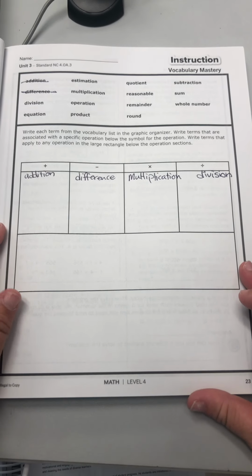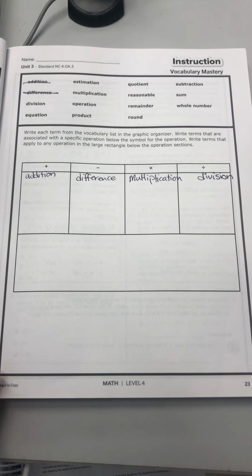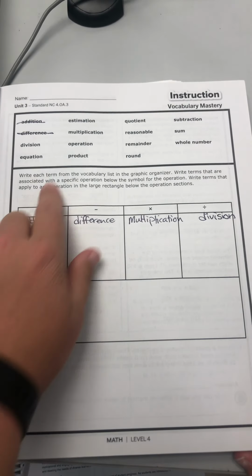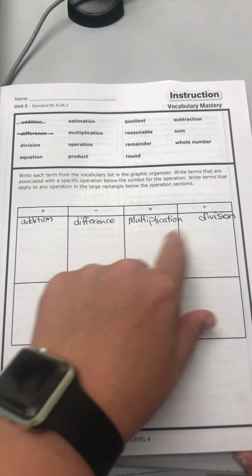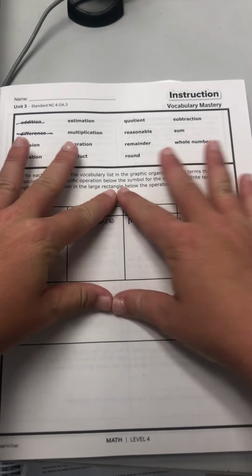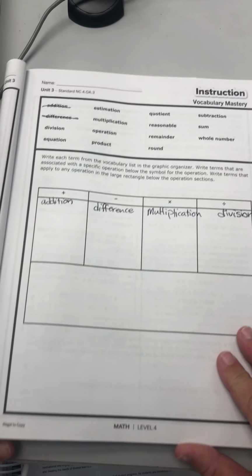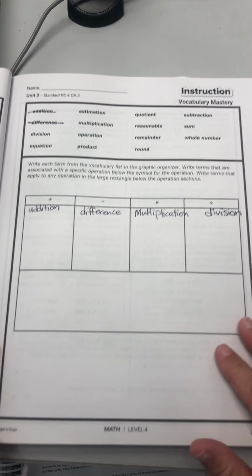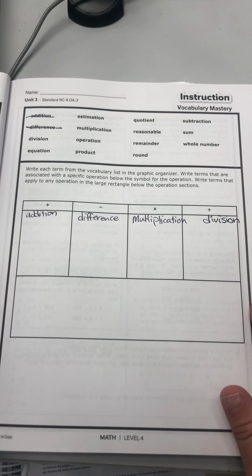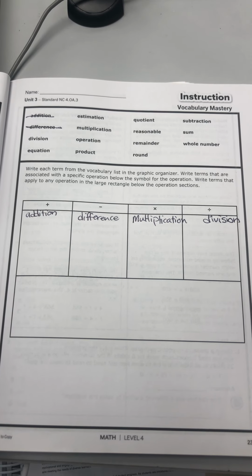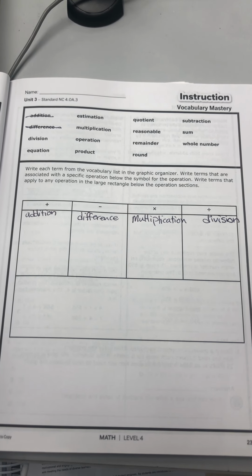Okay, so do that right now. Take all these words that are up here. Find where they belong, either with a specific operation or in the big box below. It's just like if the word math was on there, then you put it in the big box. I'm going to give you 8 minutes to do this. It shouldn't take you that long, but I'm giving you 8 minutes.